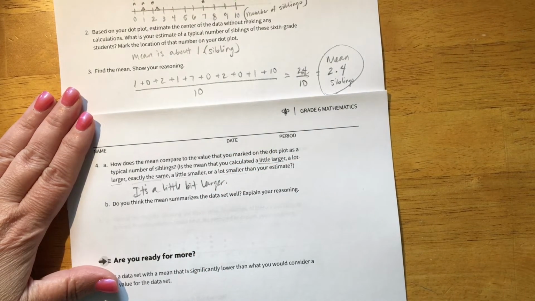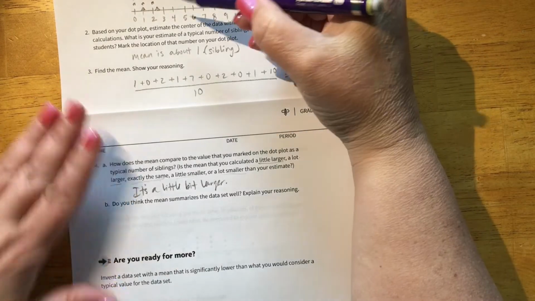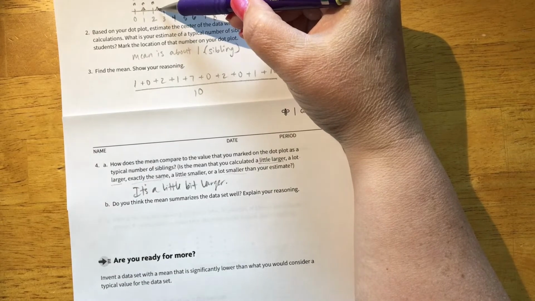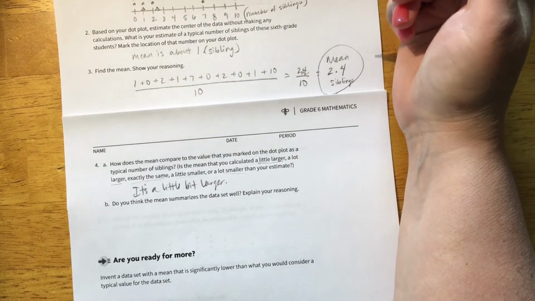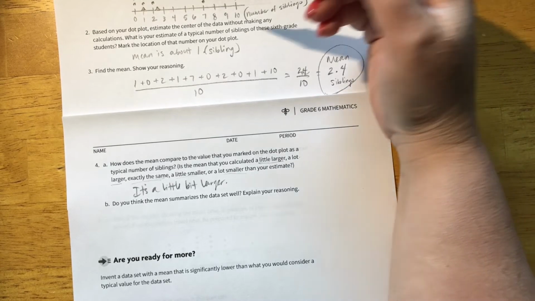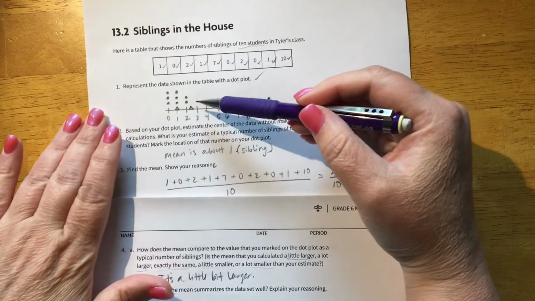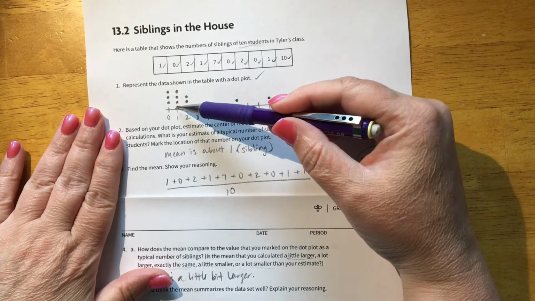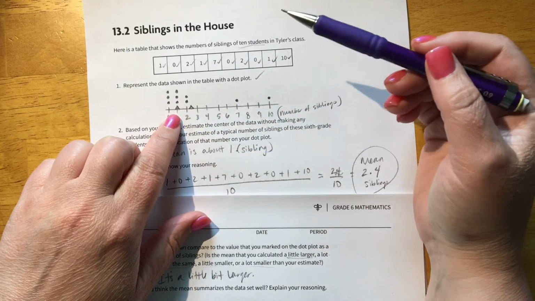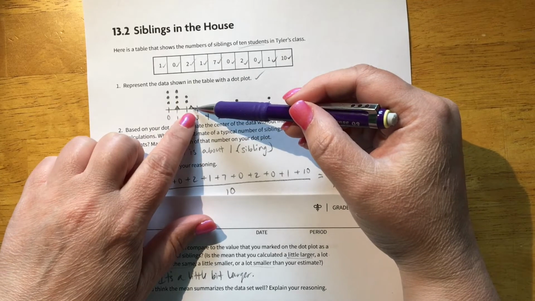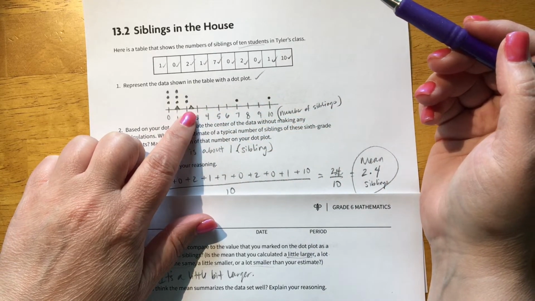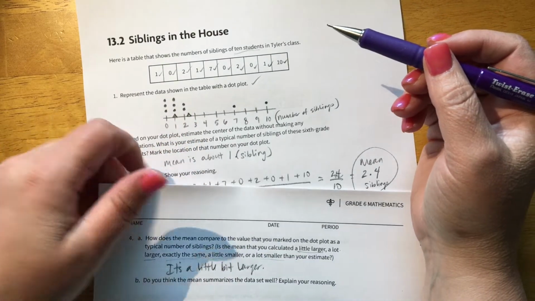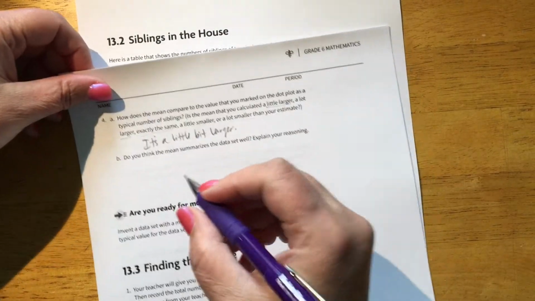Right? Do you think the mean summarizes the data set well? So do you think 2.4 is a good center for this data? Well, if I had thought that in the beginning, I would have said it in the beginning, right? But I thought it was going to be clear down here. So I don't think that's very balanced. Do you think that's balanced? I don't think that's very balanced over there. So I'm going to say no on this.